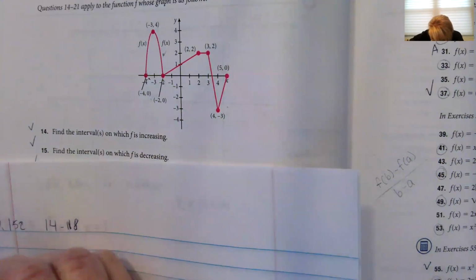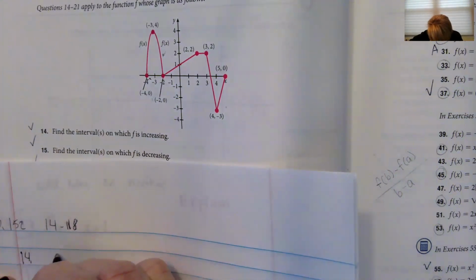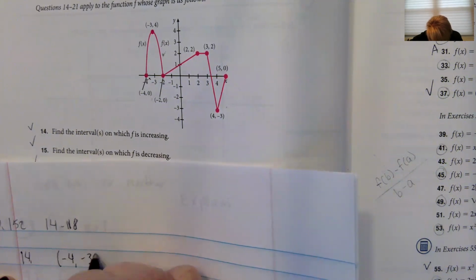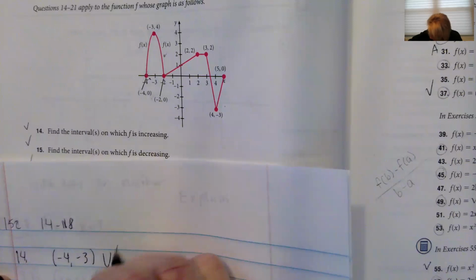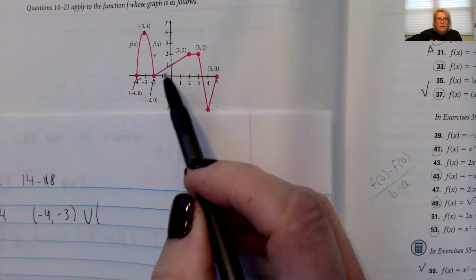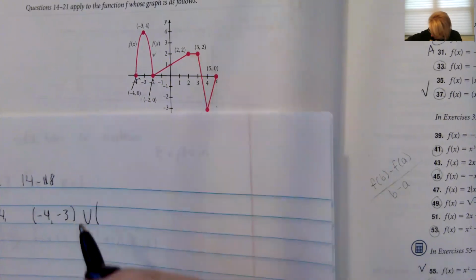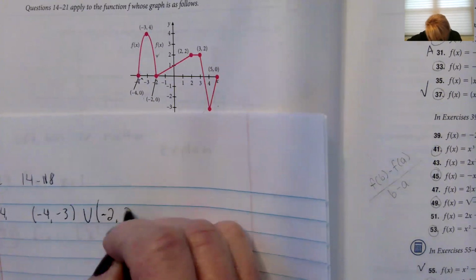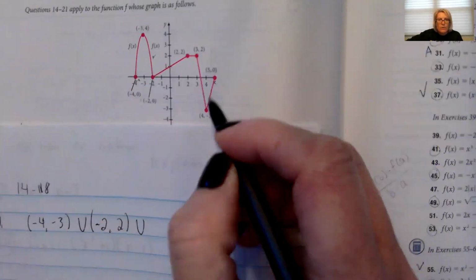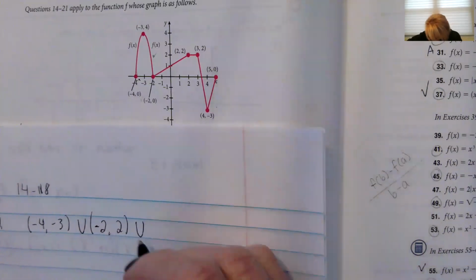So 14 is going to have an interval between -4 and -3. It's increasing. And we're going to union that with, it looks like there's another one here from -2 to 2. And we're going to union that because it looks like there's another one here from 4 to 5.